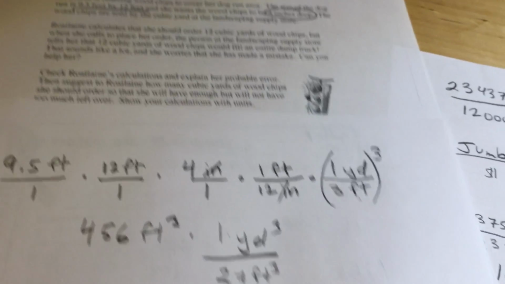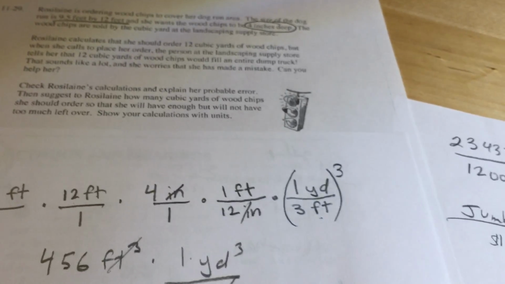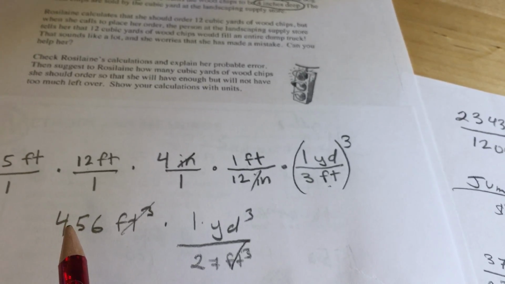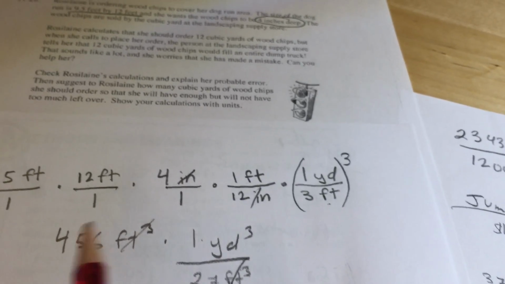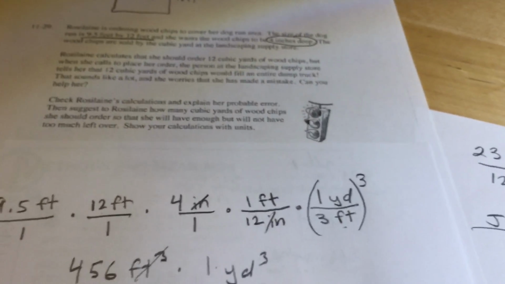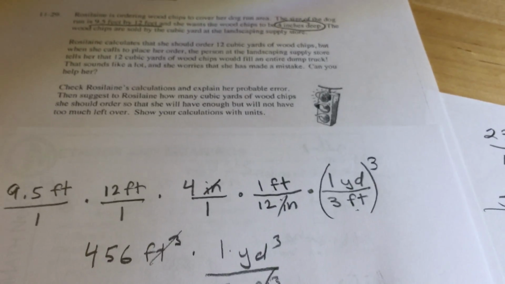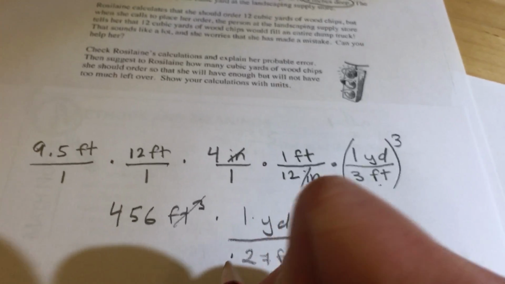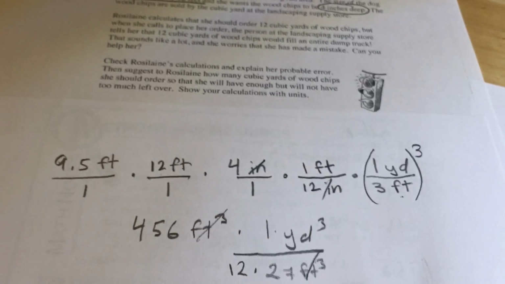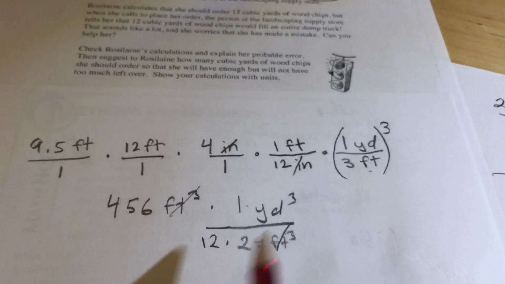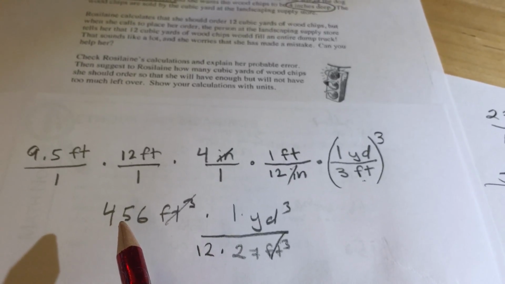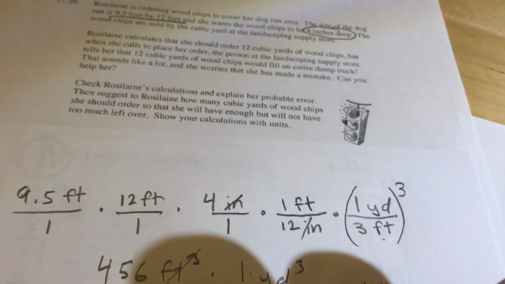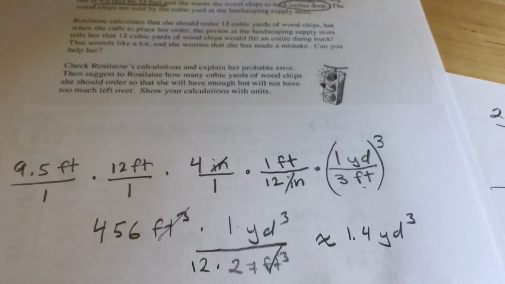What's going to happen? My feet cubed and my feet cubed are going to cancel each other out. We're going to go ahead and divide 456 by 27. And, oops, I forgot about the 12. So I should probably multiply that by 12. Can't forget that one. So we're going to multiply 12 by 27 and then divide 456 by all of that. And we are going to get about 1.4 yards cubed.